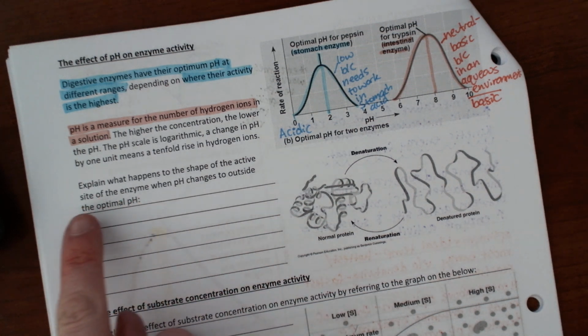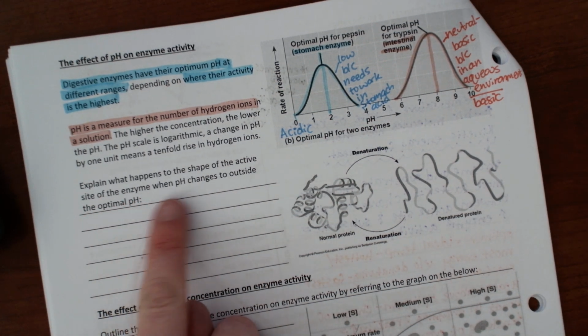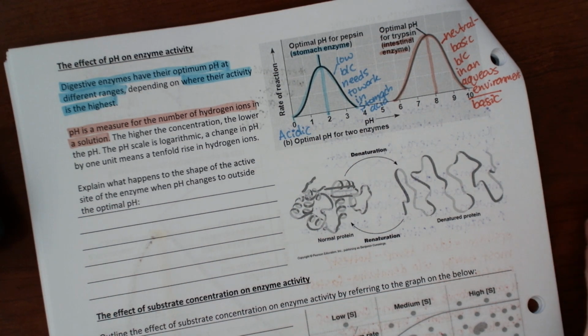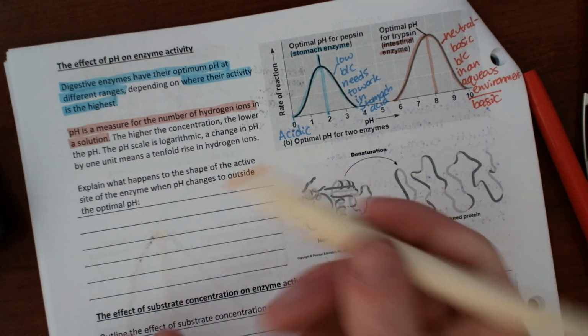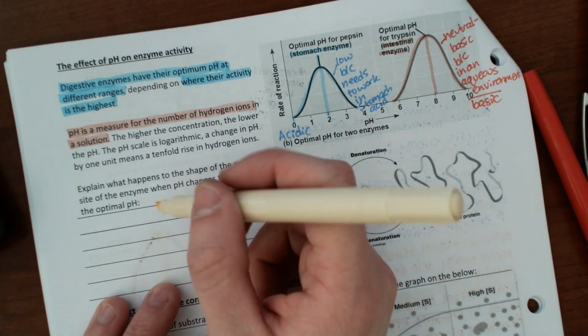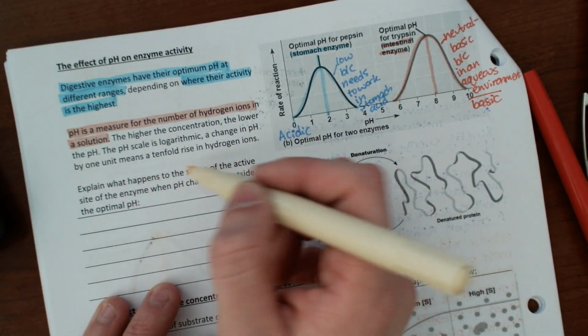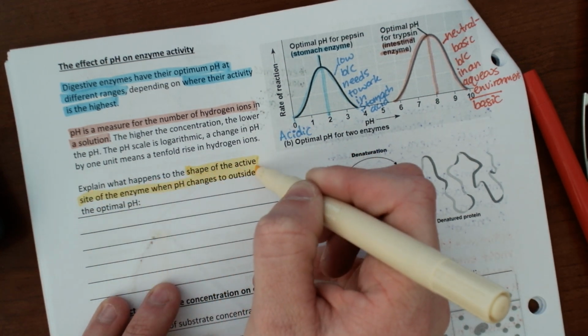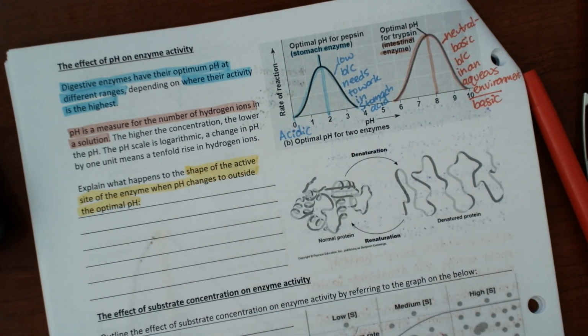And so explain what happens to the shape of the active site of the enzyme when pH changes outside of the optimal pH. The key point here is outside of the optimal. What happens to the shape of the active site of the enzyme outside of the optimal pH?